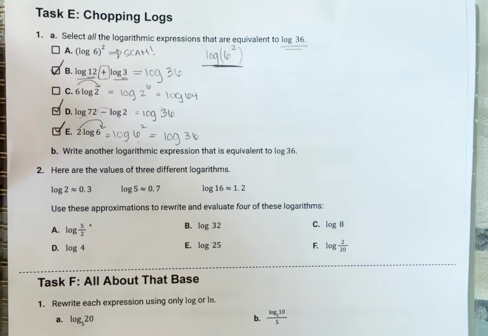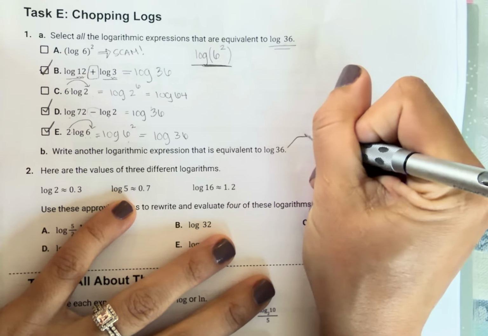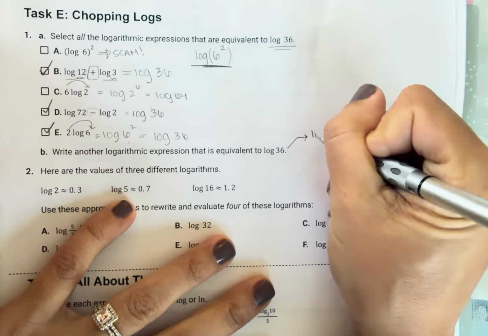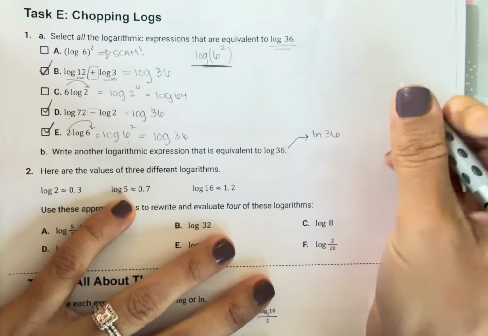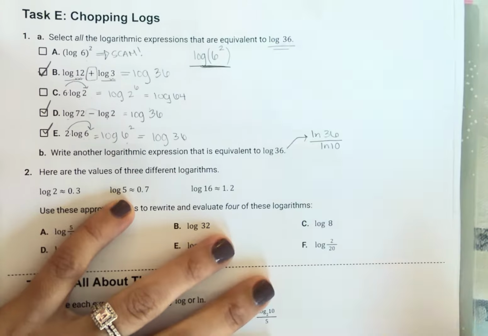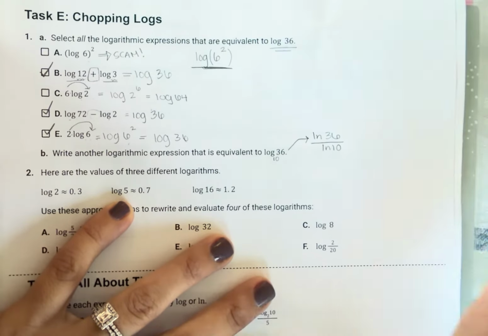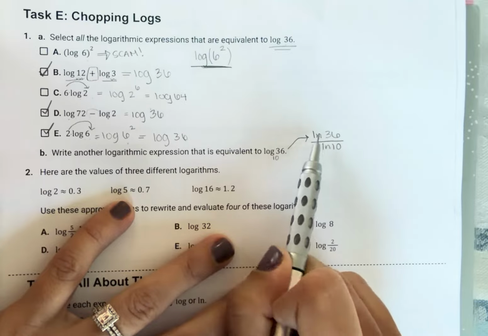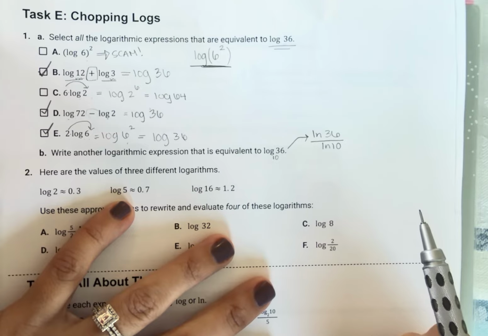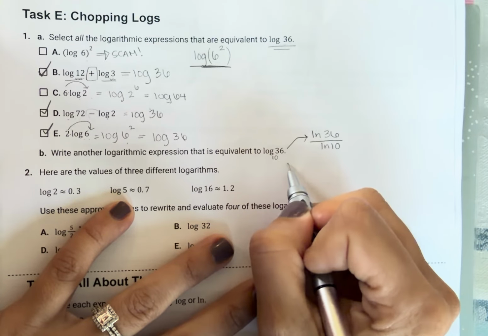Oh, they want me to write another one equivalent to log of 36? No problem. I got like a bazillion. How about ln of 36 divided by ln of 10? That was change of base formula, you guys. Remember change of base formula? And you can literally do this with any log you want, top and bottom. That's if you wanted to go the change of base route.